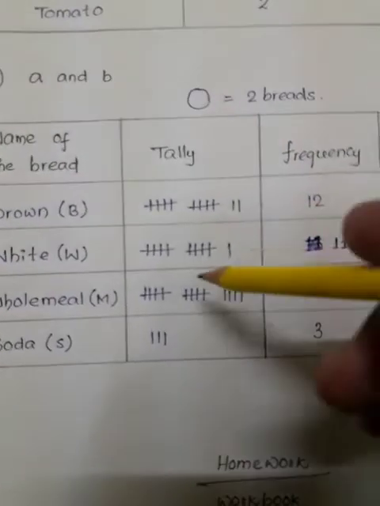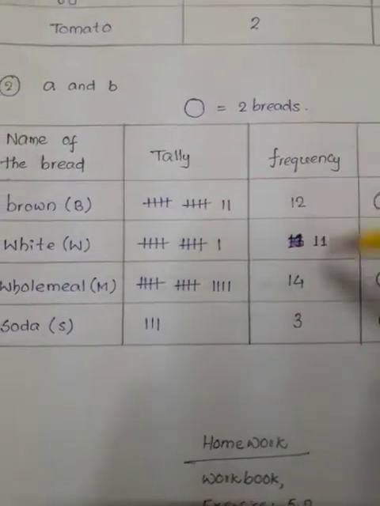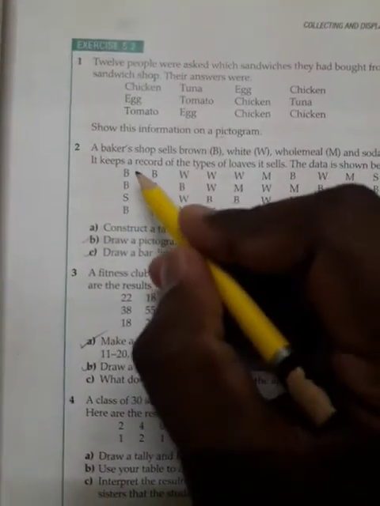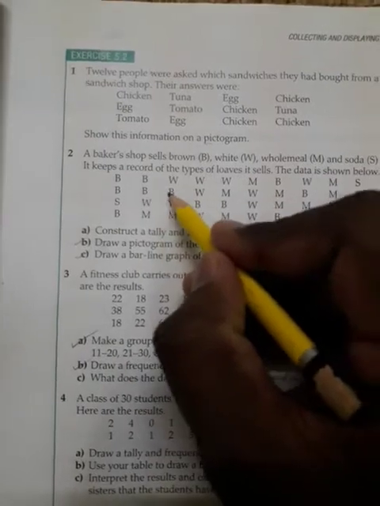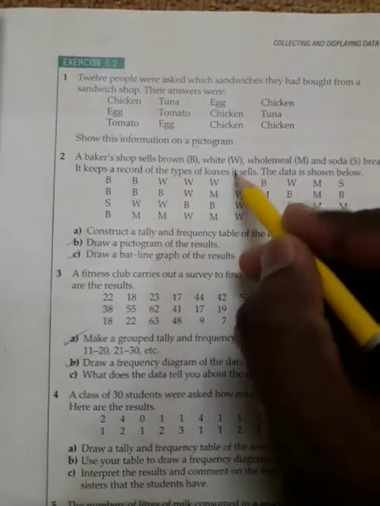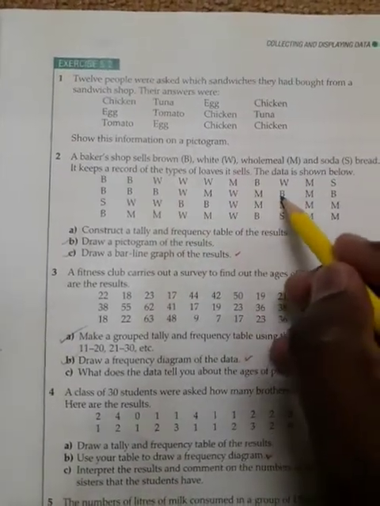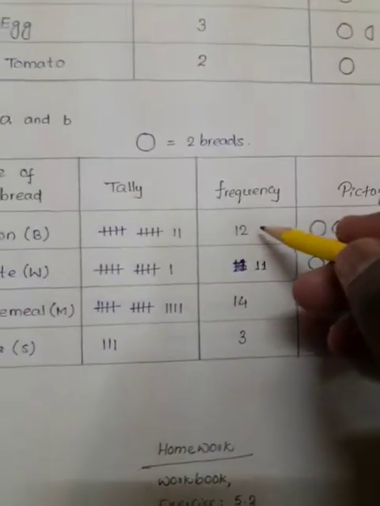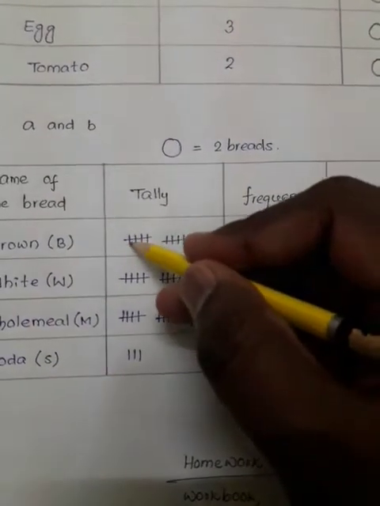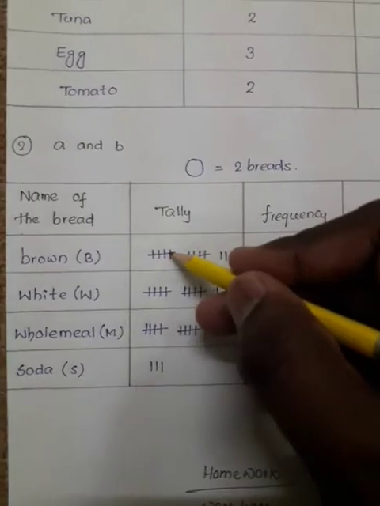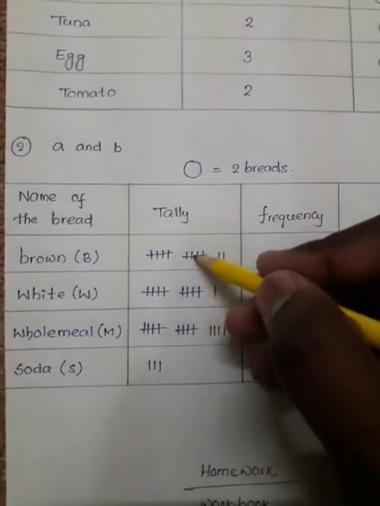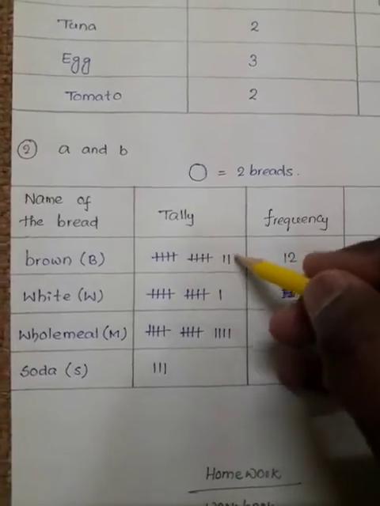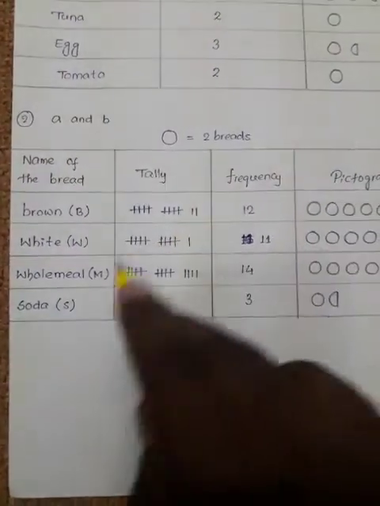So now tally. For the tally, better to write the frequency first of all. How to write the frequency? For example, I will take brown bread. So count how many brown breads are there. 1 2 3 4 5 6 7 8 9 10 11 and 12. So first of all write the frequency 12, then you can draw the lines. How do you draw? 1 2 3 4 and 5. Every fifth line you have to cut across. 5 6 7 8 9 10 11 12. Like this you can count the remaining and complete them.